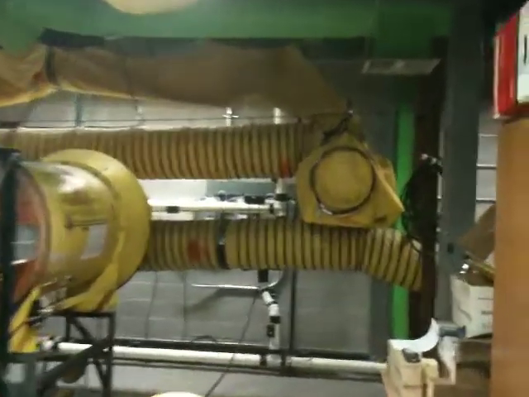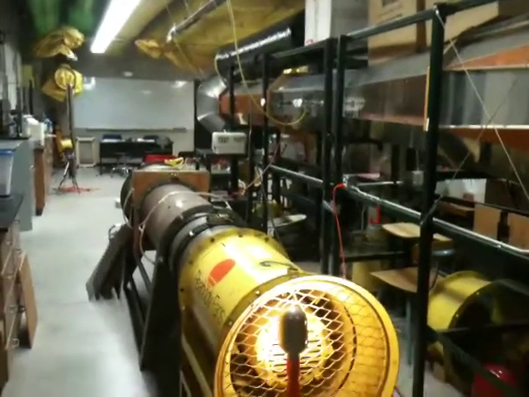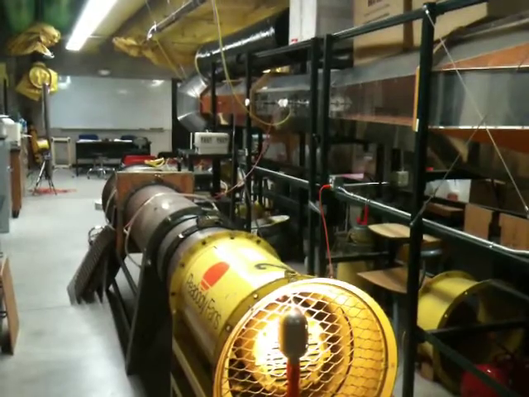All right. Here's our bagline network. Okay, we have a trouble light set up here so that we can see inside the end of the fan here.